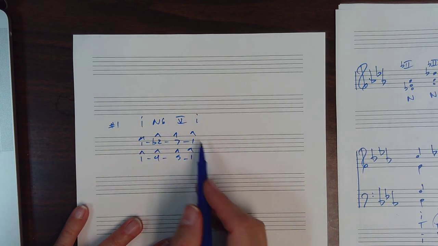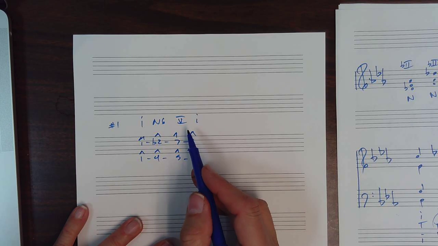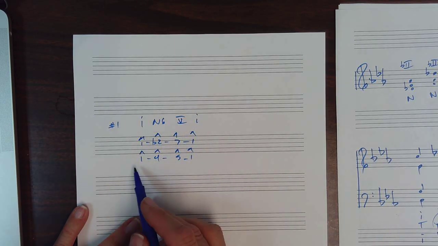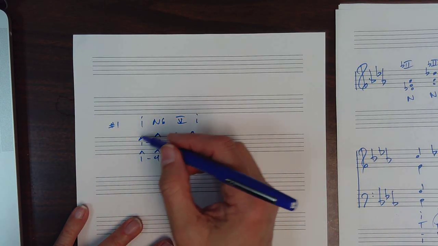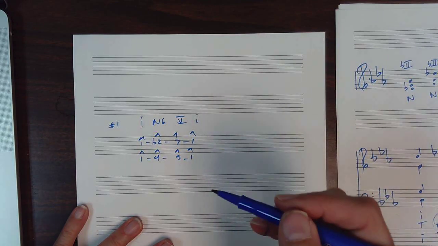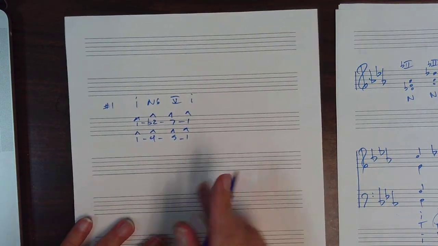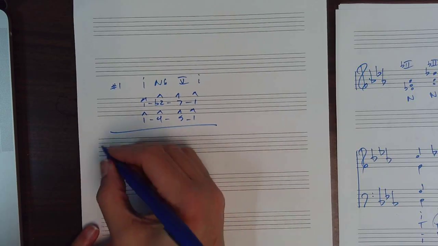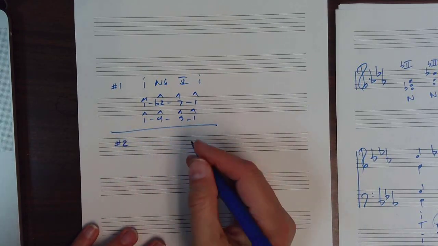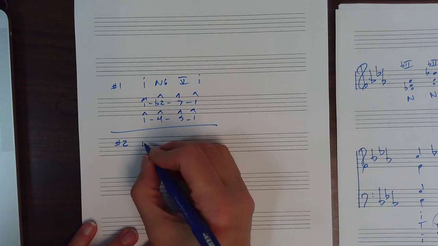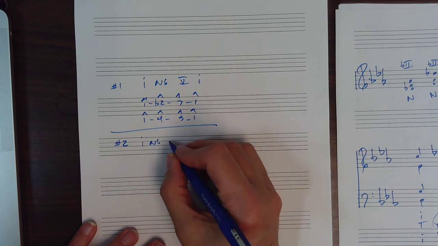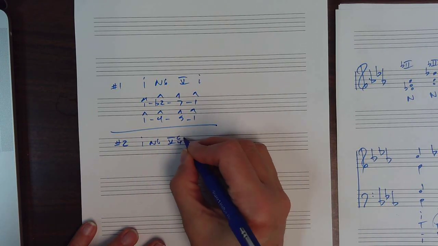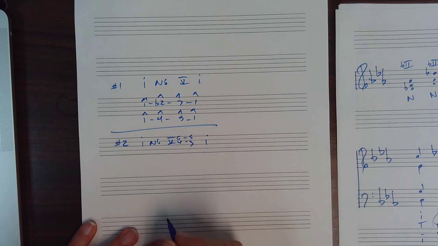Again, if you write these things in right away, the framework, if you're given the bass line as a figured bass, write this soprano line in, and that will set you down the path to doing this correctly. Number 2 is 1, Neapolitan 6, cadential 6/4 to 1.